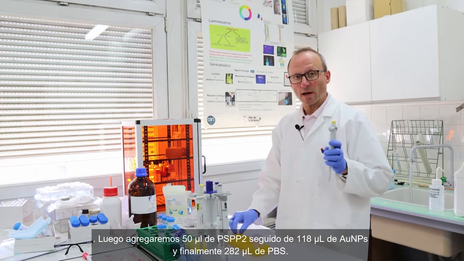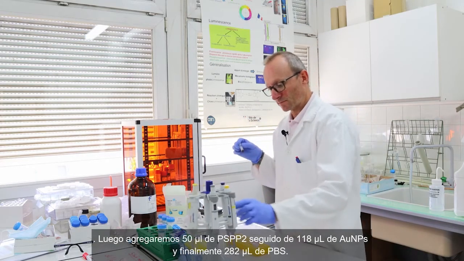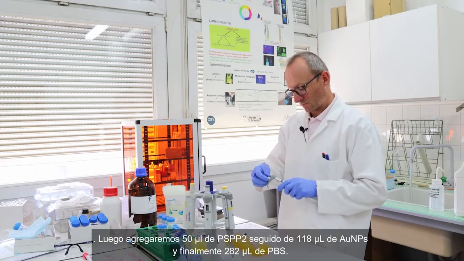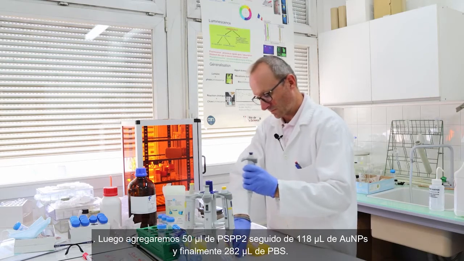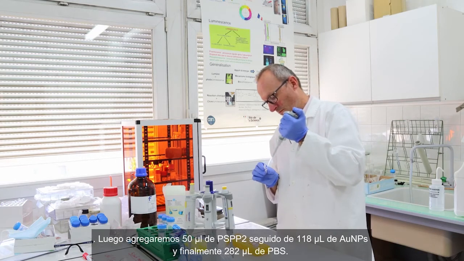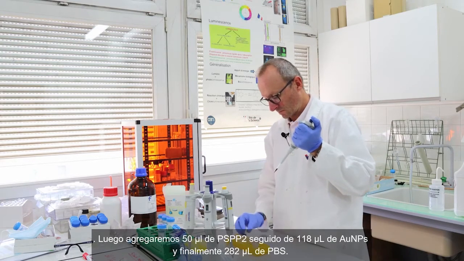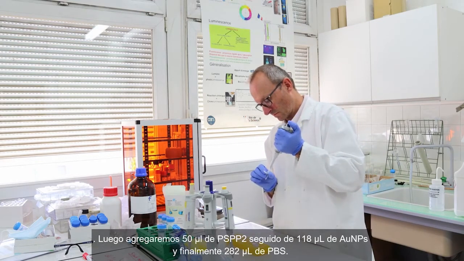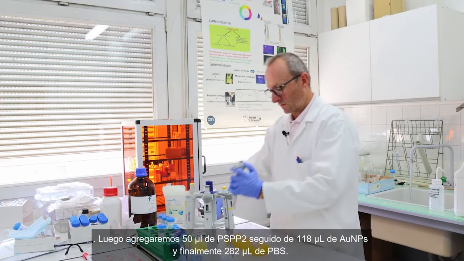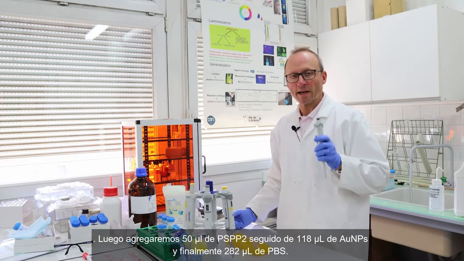Then I will add 118 microliters of the stock solution of the gold nanoparticles. And then I will add the PBS, 282 microliters.